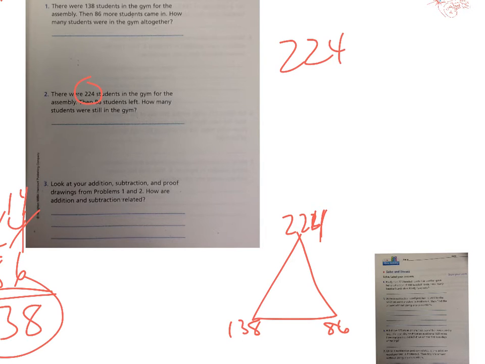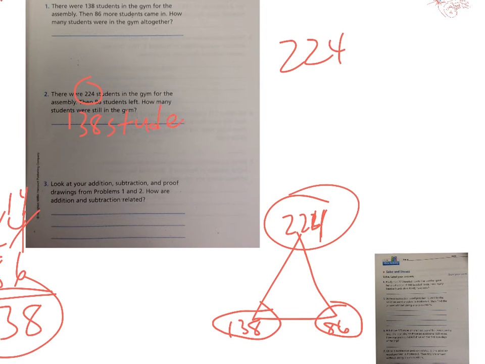So there were 224 students. We're starting with the top. It says then 86 students left. How many students were in the gym? I want you to work them out. But really, if you look, and 86 is the other one of the add-ins, that means your answer is 138. Okay? I would love to have you draw the information there, but that's okay, because we just went over it actually. Okay, number 3, it says look at your addition, subtraction, and proof drawings from problems 1 and 2.